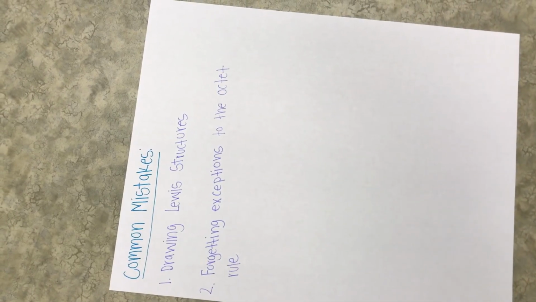Some common mistakes that can occur when solving this type of problem are: people sometimes draw the Lewis structure wrong because they may have counted the number of valence electrons incorrectly. Oftentimes, people forget the exceptions to the octet rule, which could lead to putting the wrong number of valence electrons around the center atom.